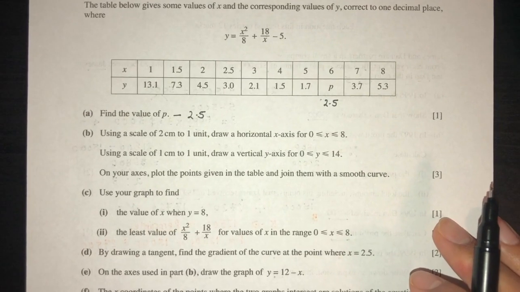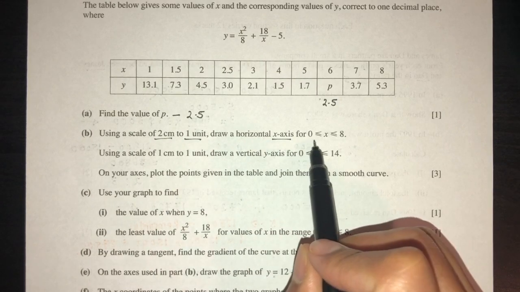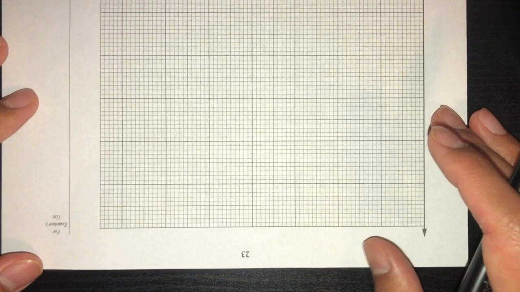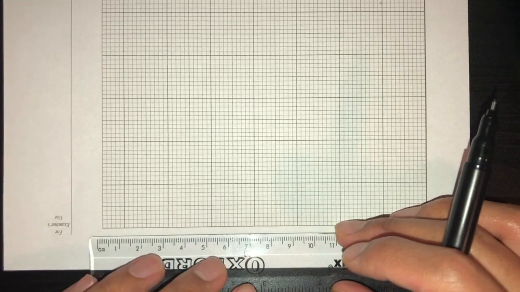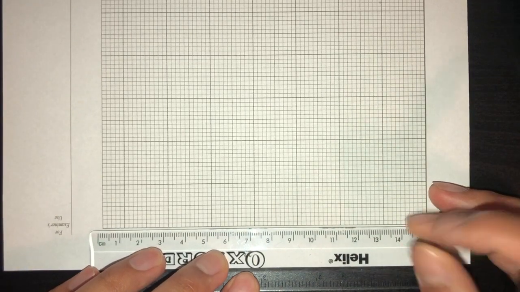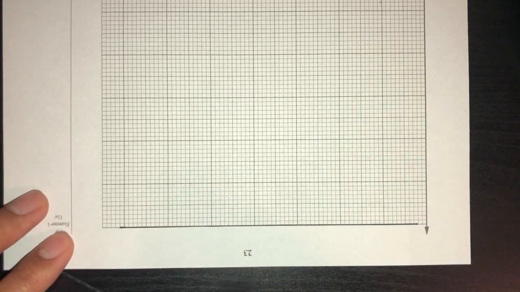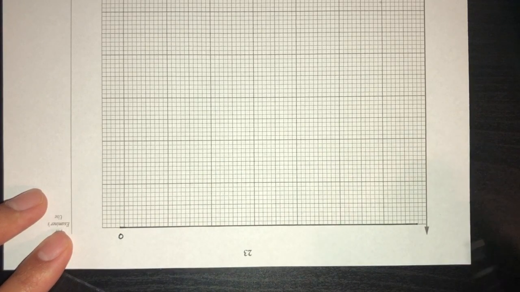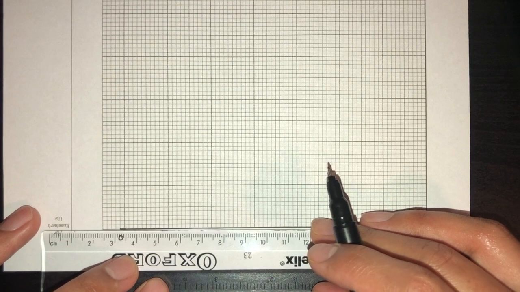Now for part B, using a scale of 2 centimeters to 1 unit, draw a horizontal axis from 0 to 8. I was able to only find one graph paper. Let's see what we can do with this one. We have to draw the horizontal axis from 0 to 8 with 2 centimeters to represent 1 unit. So let's try. Usually there should be a 0 here, 1, 2, 3, 4, 5, 6, 7. Should be one more, 8, but let me try to see what I can do. Let me start here.